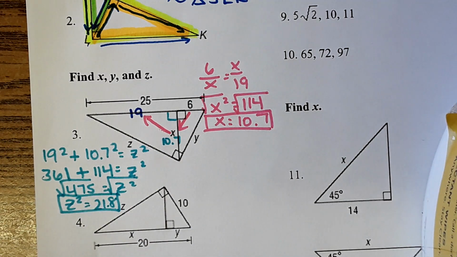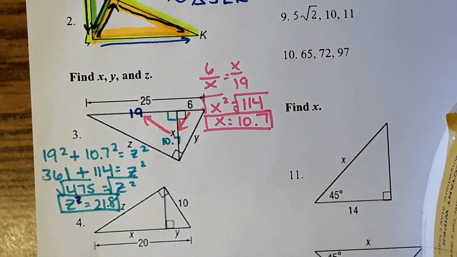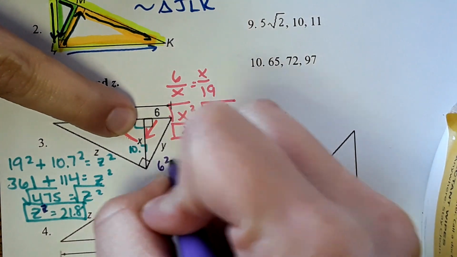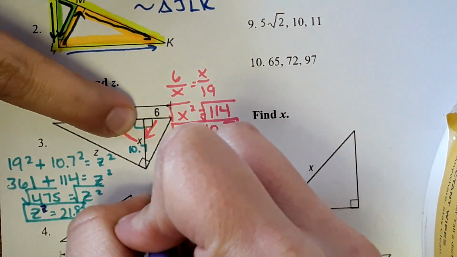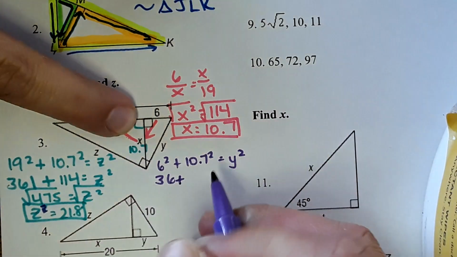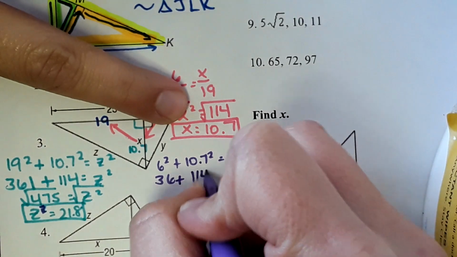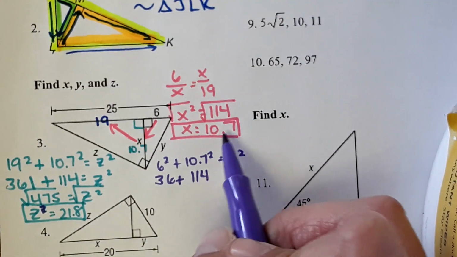So we got 21.8, and oh yeah, it would, sorry, my bad. And then for the other one, same thing, Pythagorean theorem, 6 squared plus 10.7 squared equals y squared. And then 10.7 squared, just calling it 114. I rounded this, so yeah.